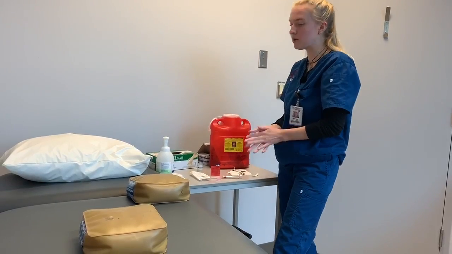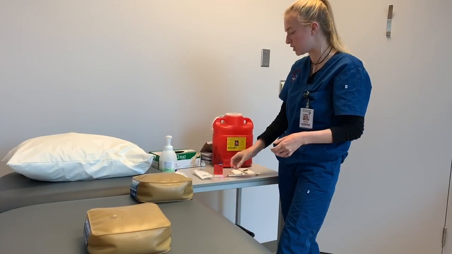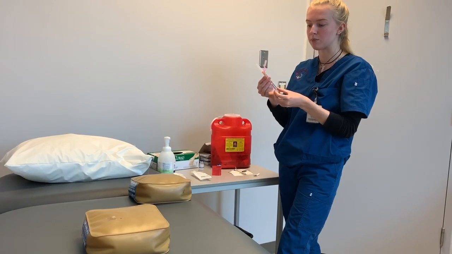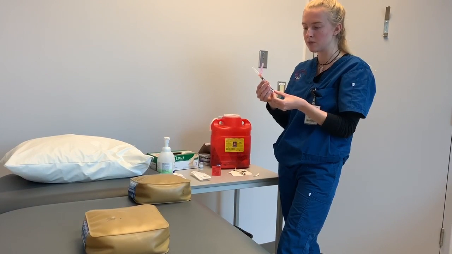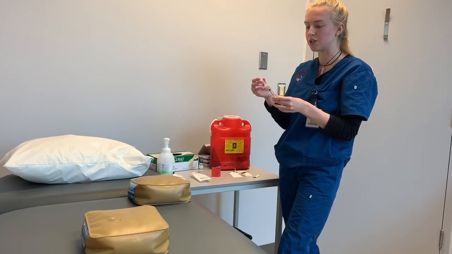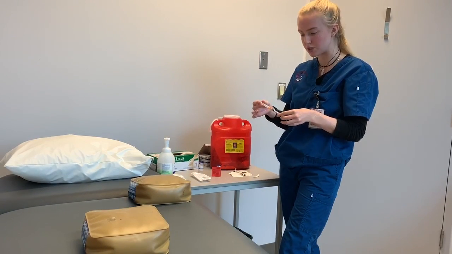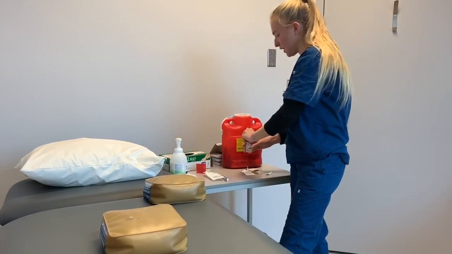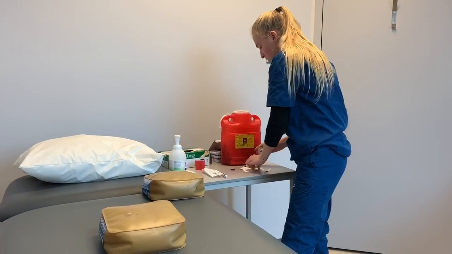Okay, so the needle that we're going to be using for the intramuscular injection is a 1 milliliter syringe because we're administering 0.5 milliliters of Haldol, and then we're using a 22 gauge needle because it's bigger for the intramuscular injection. Okay. So I'm going to open up my vial of Haldol and clean it off.